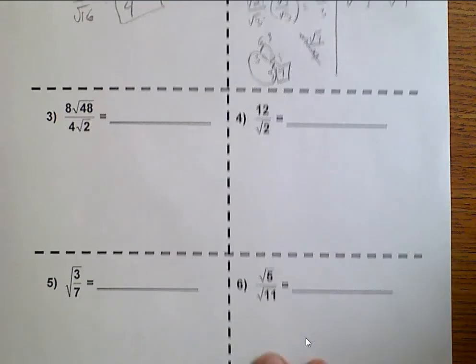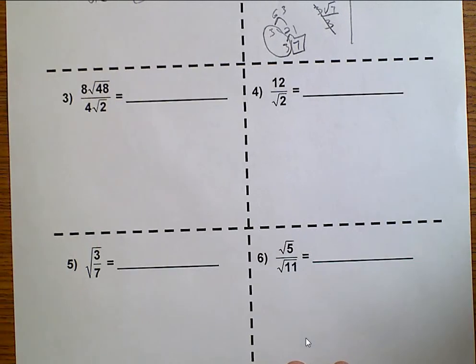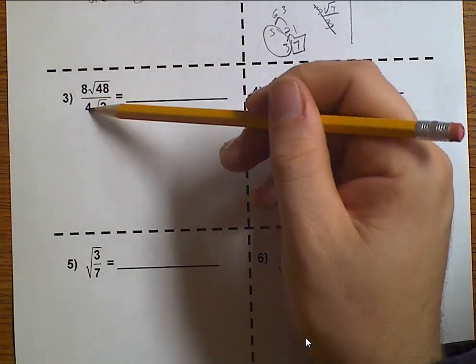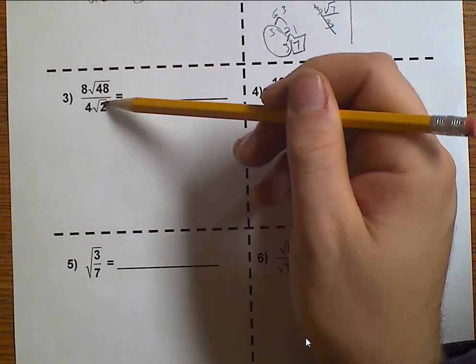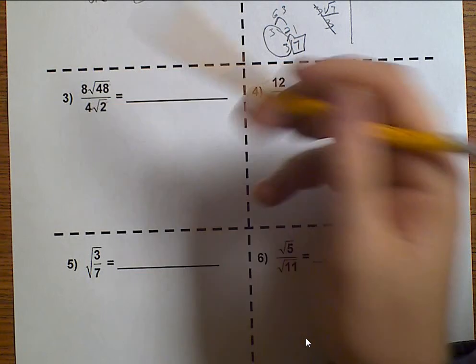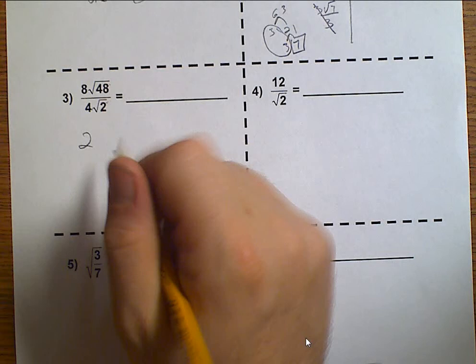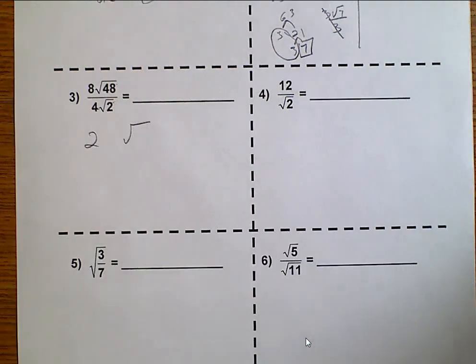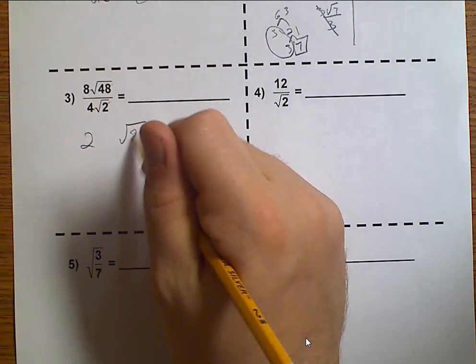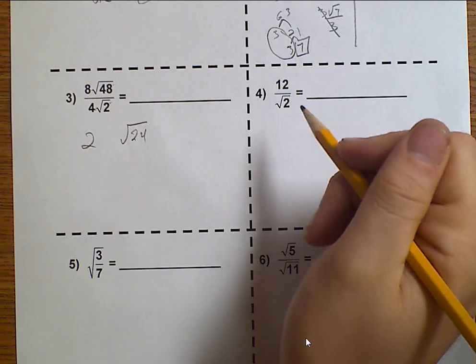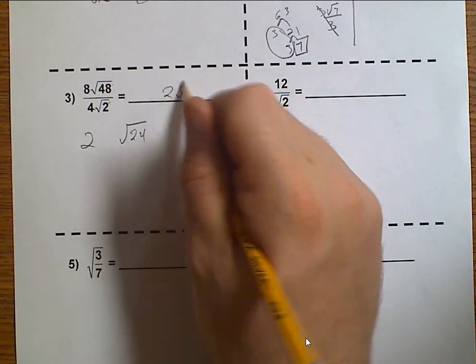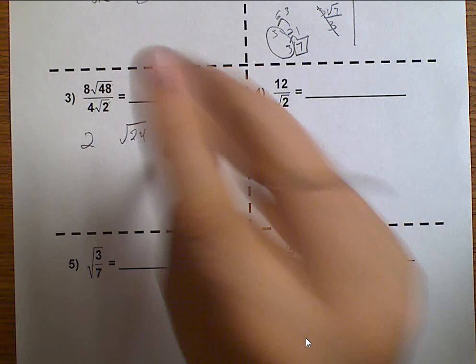Let's go and talk about number 3. Well, when you're dividing radicals, much like when you're multiplying, you can take the outsides and divide, and you can take the insides and divide. Well, 8 divided by 4 is 2, and 48 divided by 2 is 24. And so we have 2 on the square root. Well, 24 can be simplified.